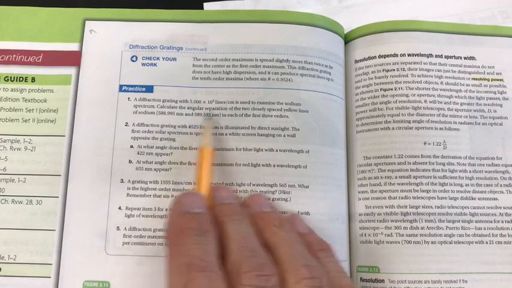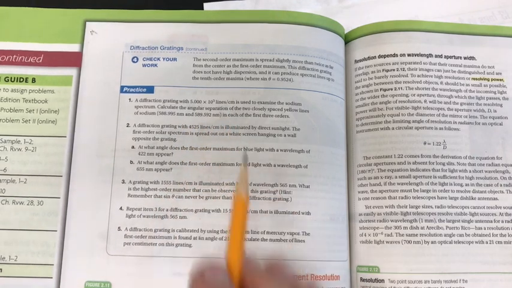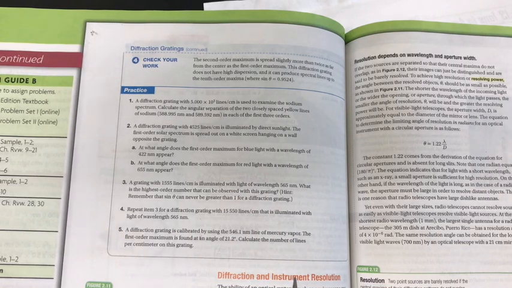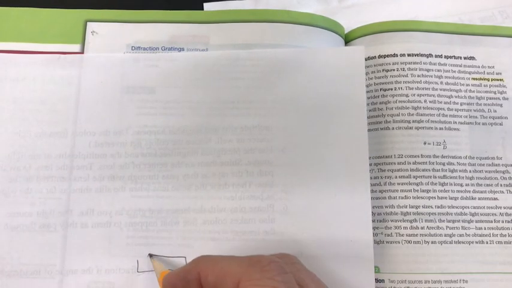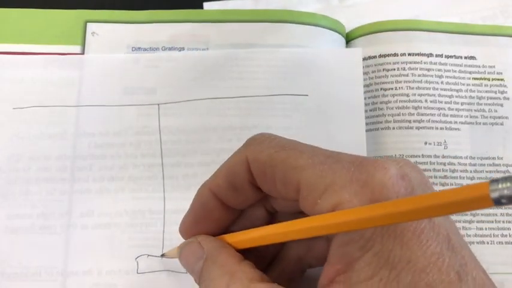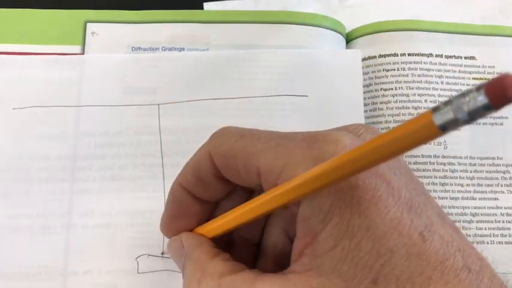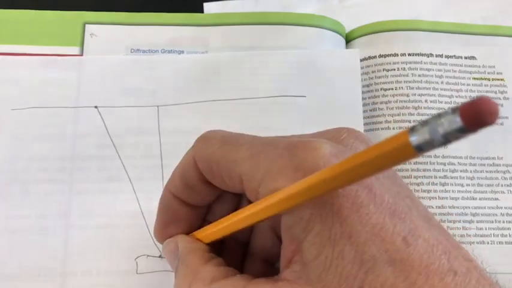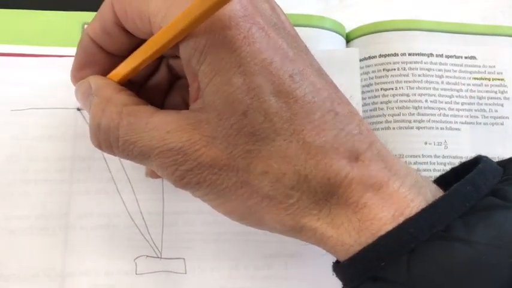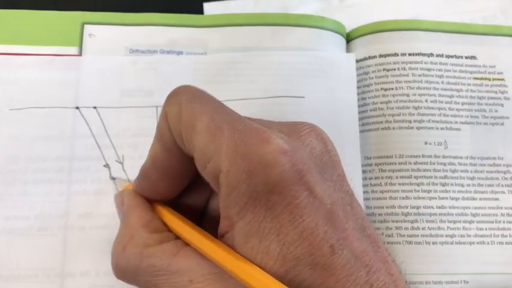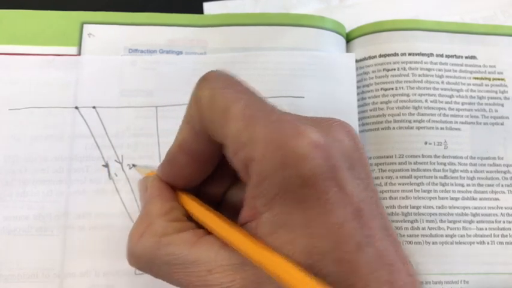calculate the angular separation. Well, to find angular separation, what they're really asking for is, let's say we have a diffraction grating here, and you have a screen here. The light goes through the grating and sends a light here, and let's say there's another one right here, and they're both yellow, but yellow 1 and yellow 2.